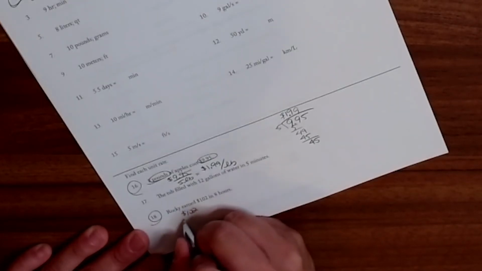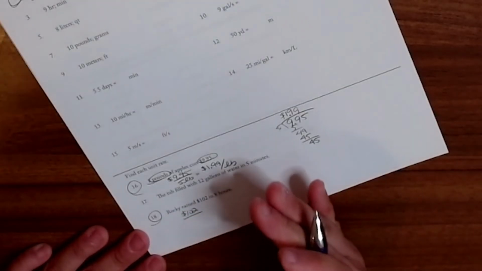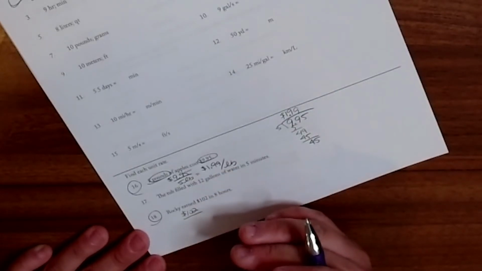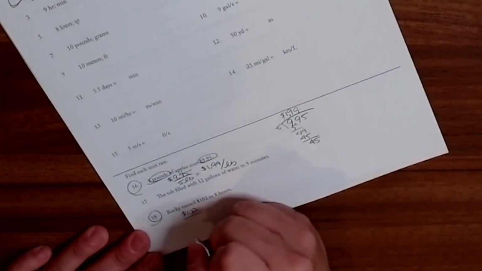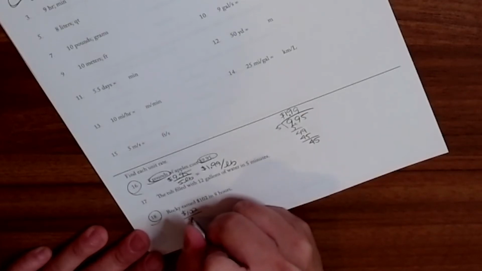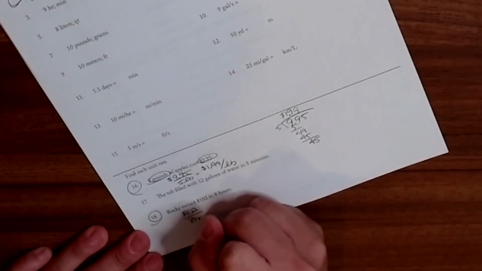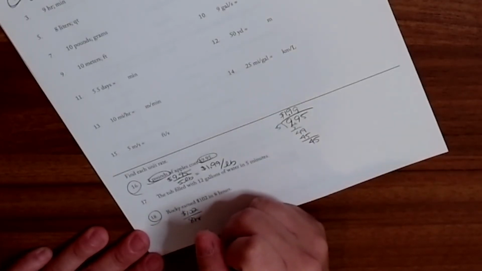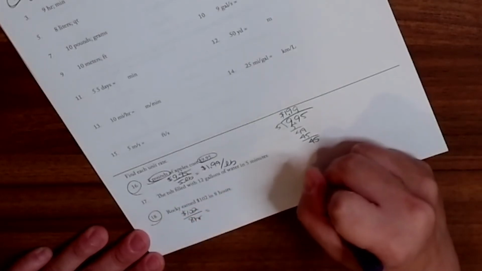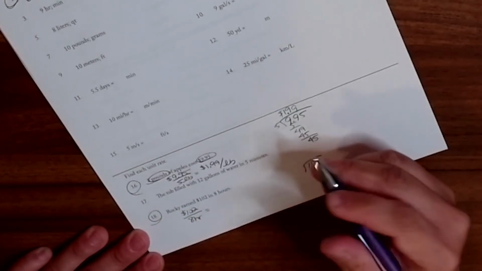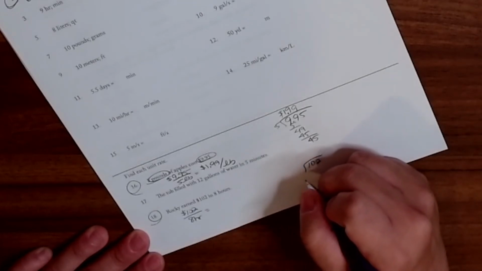So 102. Time is always in the denominator. Time is typically what we call the independent variable, and so we always put time in the denominator. I'd say 95% of the time. I don't know, Dr. Gutman could probably tell you better how much we always put time in the bottom.